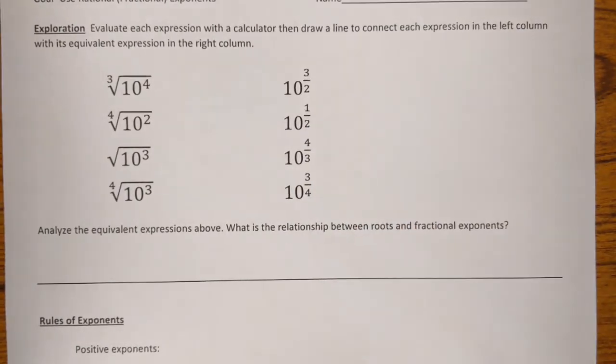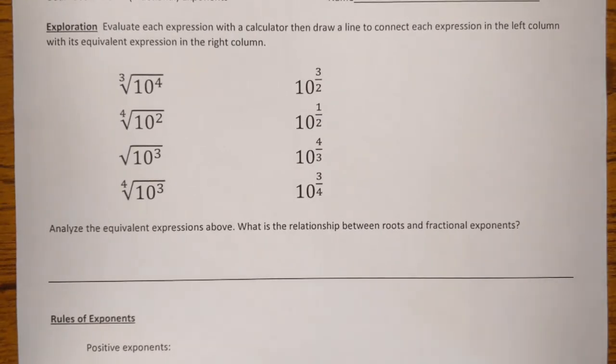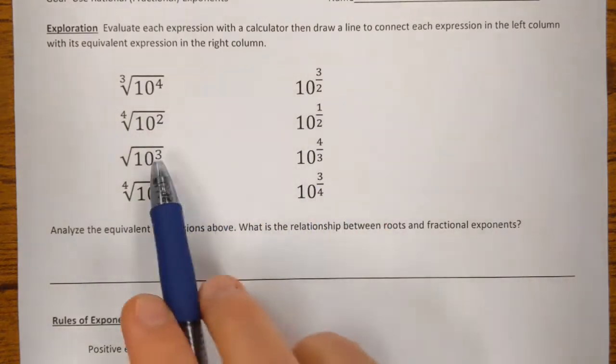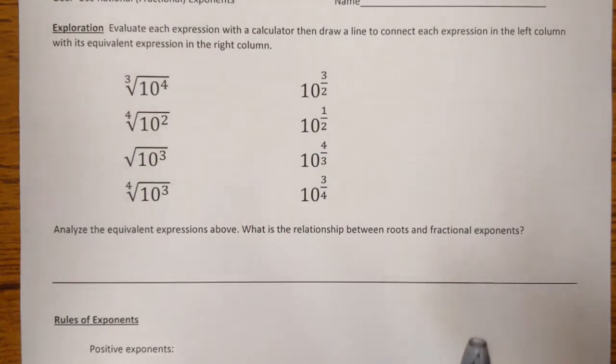Well, I'm going to set up a little challenge to see if you can figure this out on yourself first before we take our notes. In today's lesson, we're going to take a bit of notes. I encourage you to get out a separate sheet of paper. But then the last half of this video, I'm going to do some examples right off of your assignment. But I want to see if you can match this column with this column, and you can use your calculator to help you out.